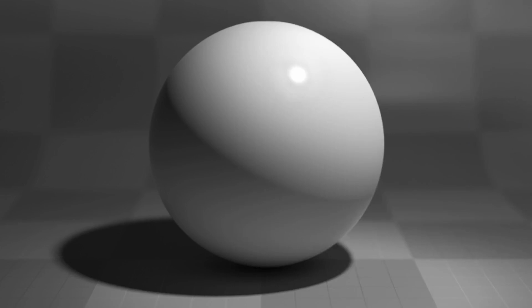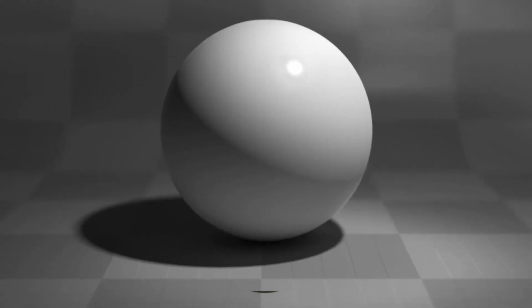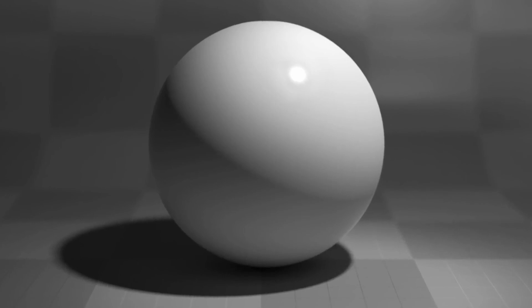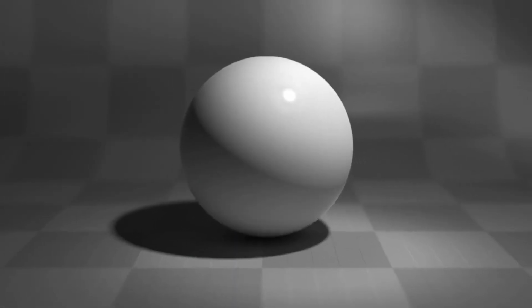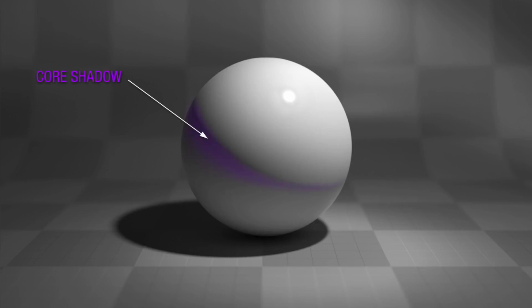This happens for 2 reasons. The first is that light loses energy the further it has to travel. The second reason why reflected light gets darker is that the surface of the sphere is rotating away from the floor, which is the source of reflected light, and this weakens the influence of reflected light. Now, put your attention on the area where the reflected light is fading out. There's a name for this area. It's called the core shadow.